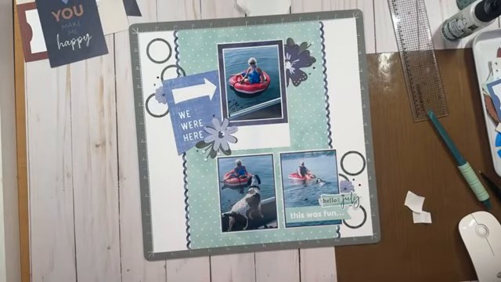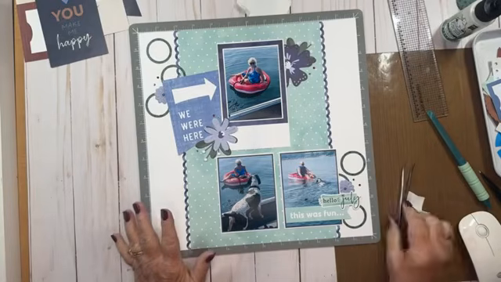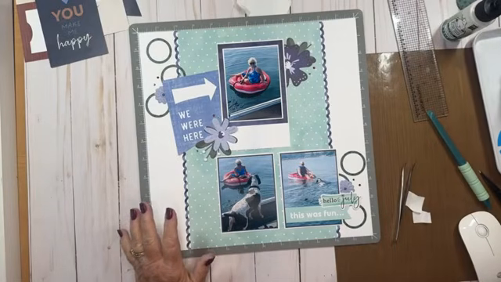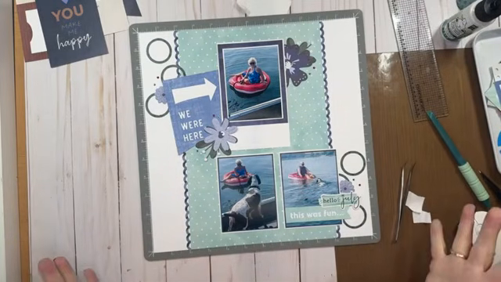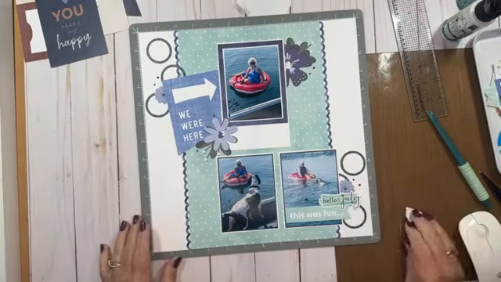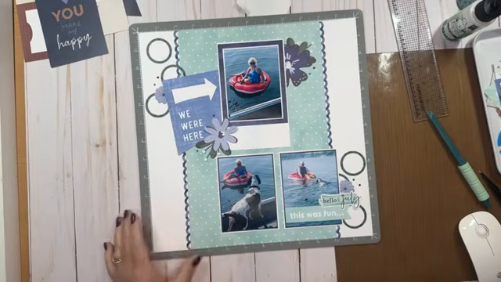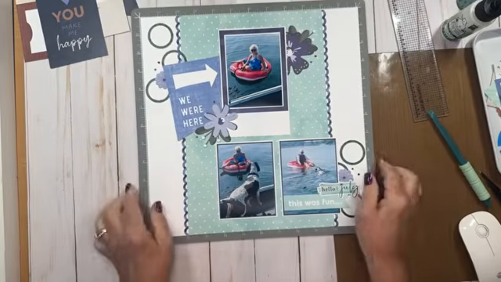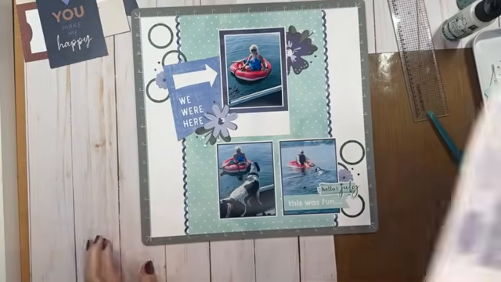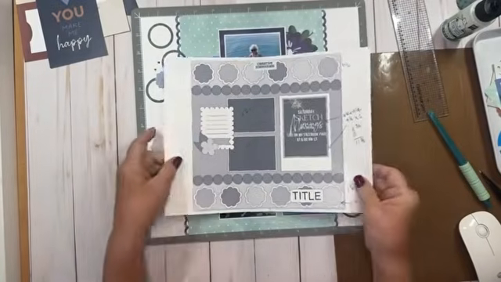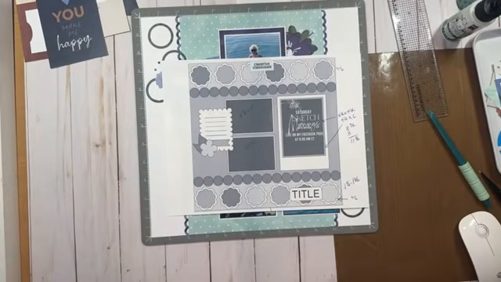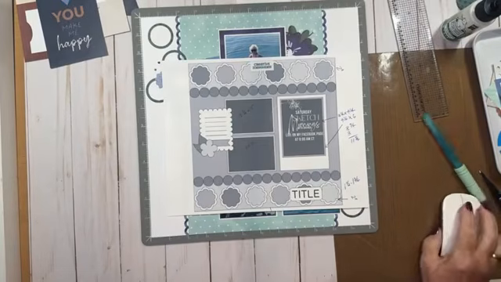It is completely ready to go into my scrapbook, and after I tell the story, of course, to write on there and tell the story of that day on the lake with Chester and him learning how to climb the ladder of the boat. And I used this sketch. Well, actually, I used this sketch and made it all my own, completely my own.